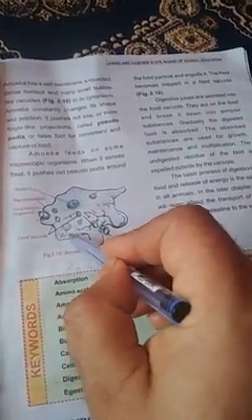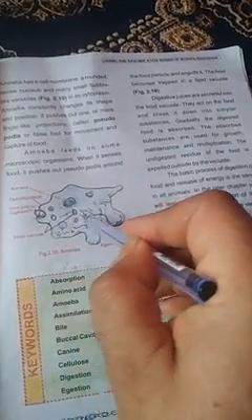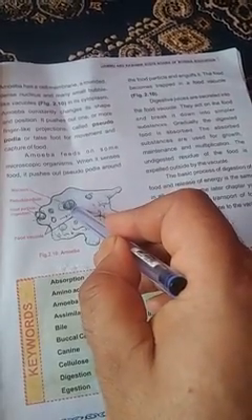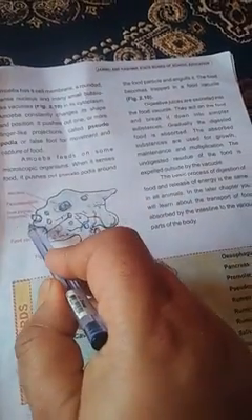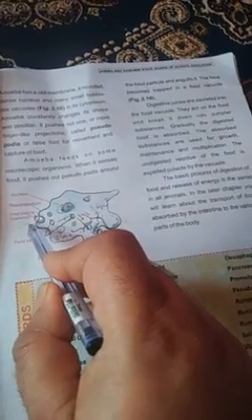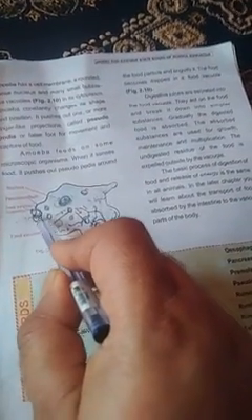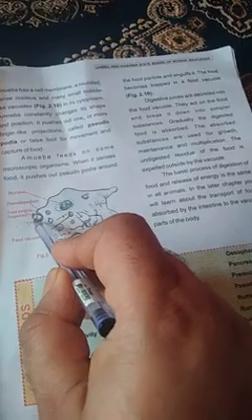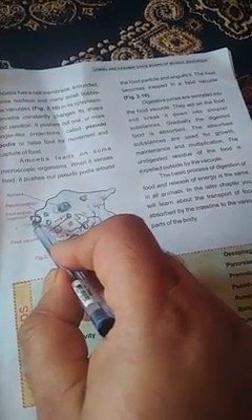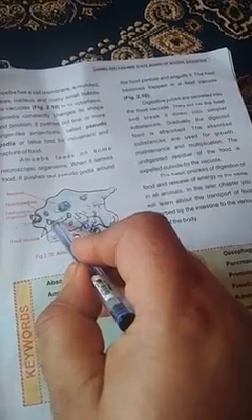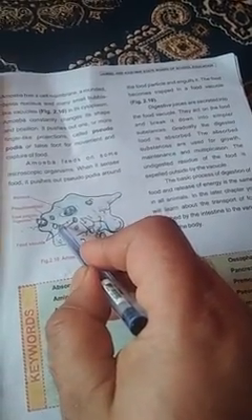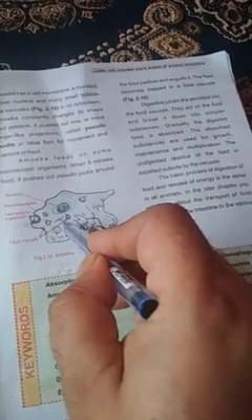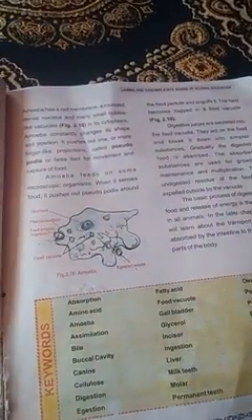Inside the cell you find fluid, this is called cytoplasm. These are called food vacuoles, and you find another, this is called the nucleus. When a food particle comes closer to the amoeba, it captures it by finger-like extensions from the surface that are called pseudopodia. The food particle then enters and gets digested in the food vacuole with the help of lysosomes and digestive enzymes.